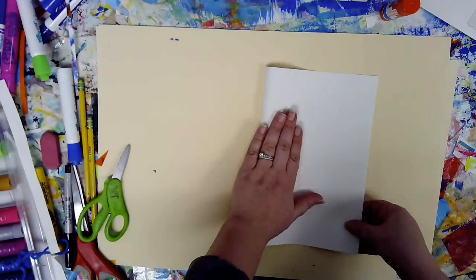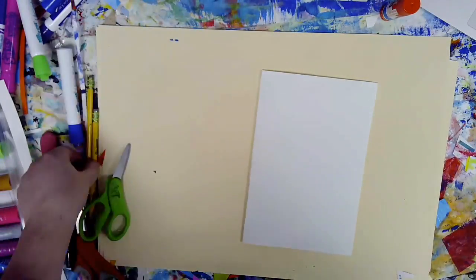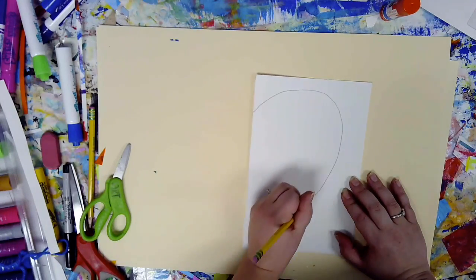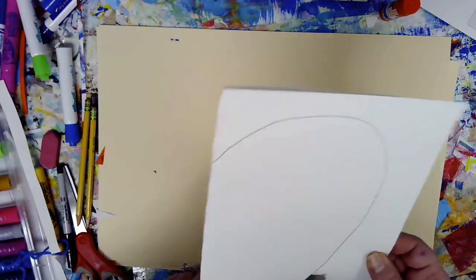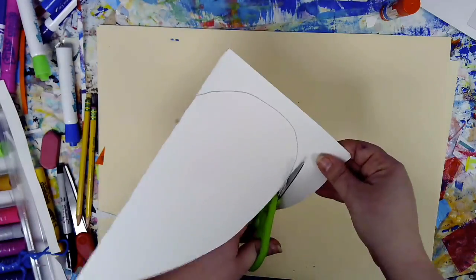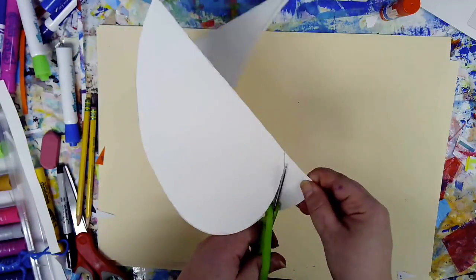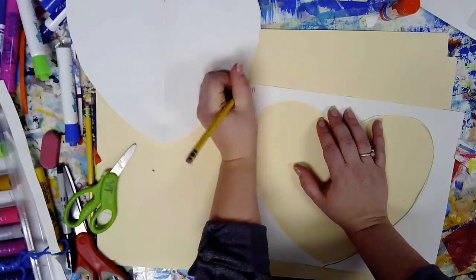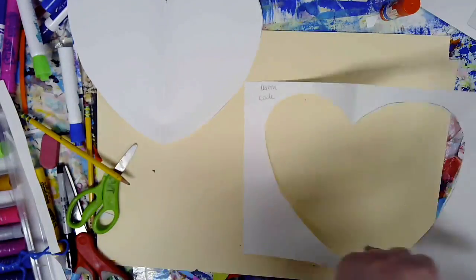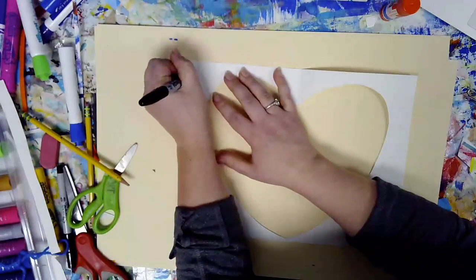Now the next step is you're going to use a piece of white paper and you're folding it in half. Going to cut it out just like I am. The heart, we're going to keep separate. The cut out part, you're going to write your name and teacher code and turn it over.